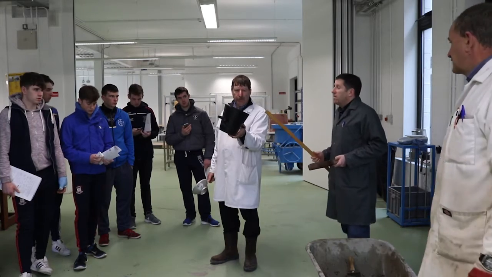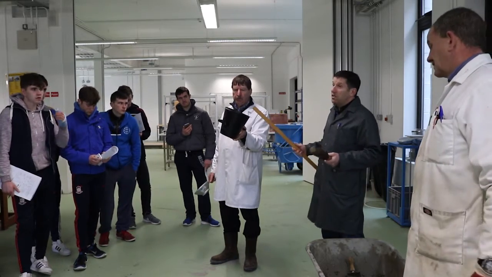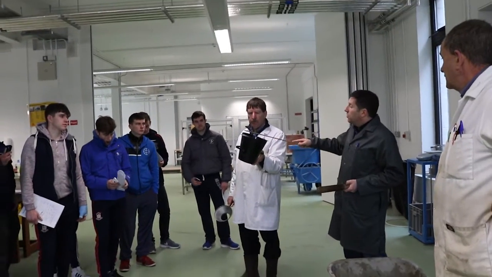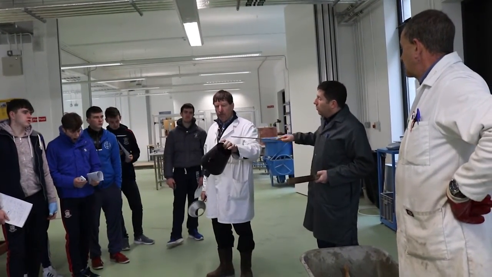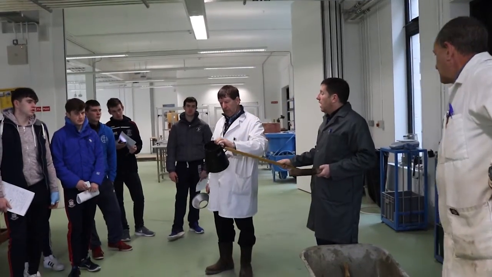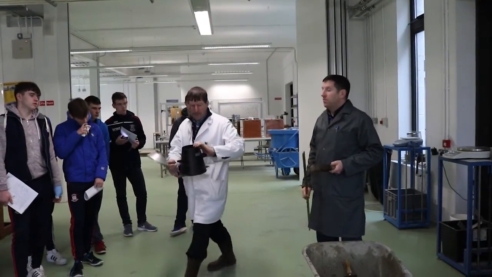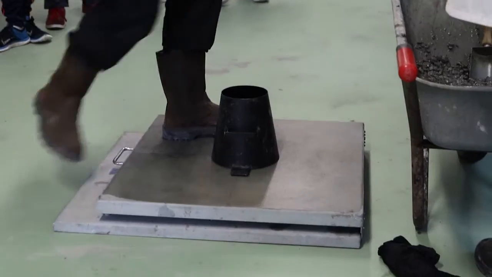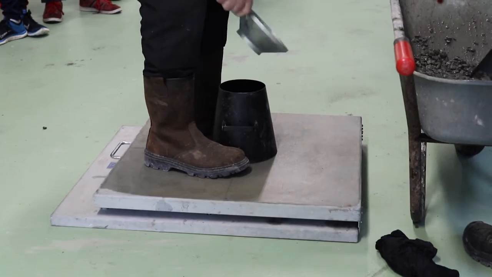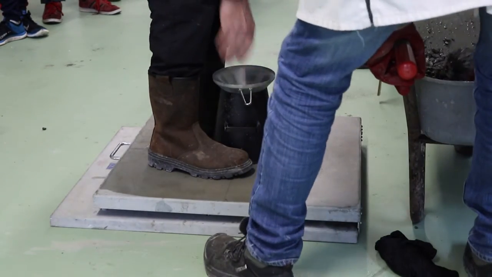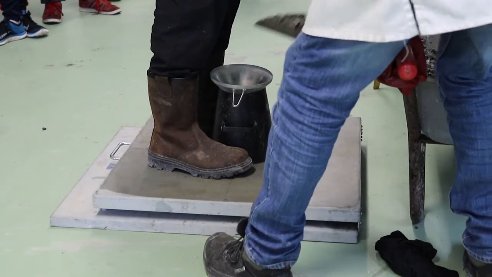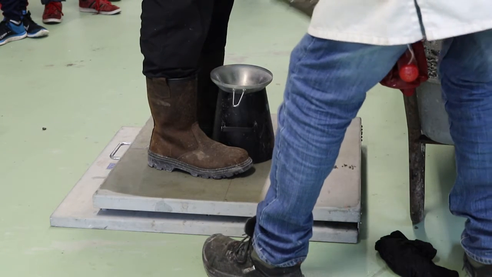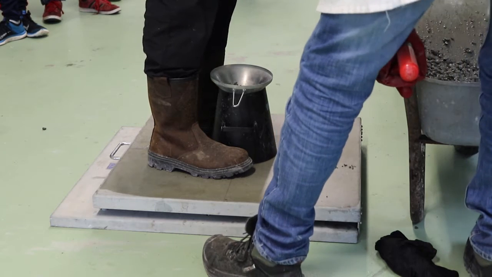The apparatus here is a shorter but very similar truncated cone, 200 millimeters at the bottom, 130 millimeter diameter at the top, and 200 millimeters high. Again, an assistant to fill it, and a funnel, may not be needed. This is the clamping rod in this case, a 35 millimeter square timber bar.